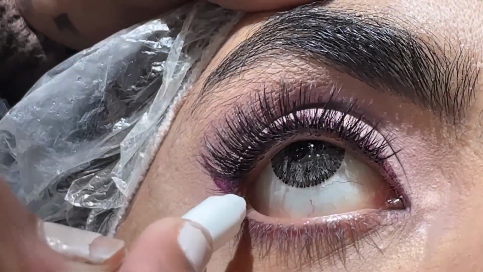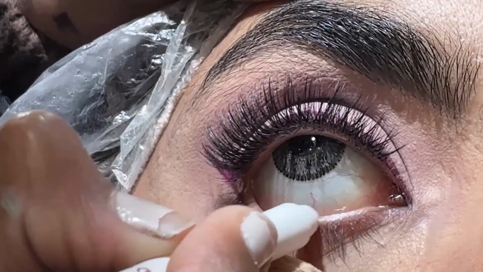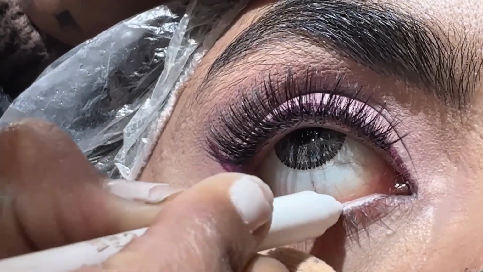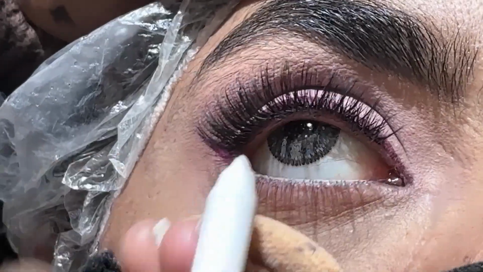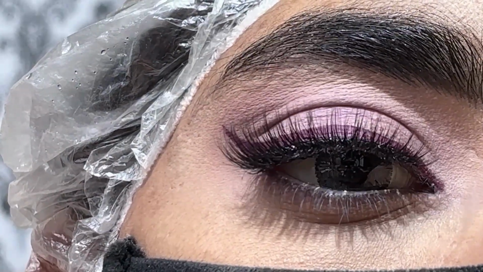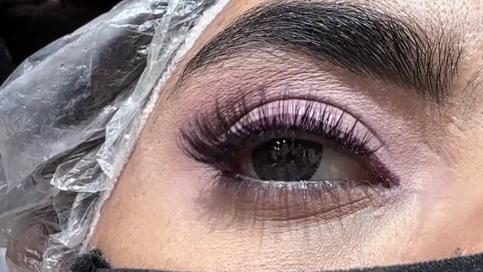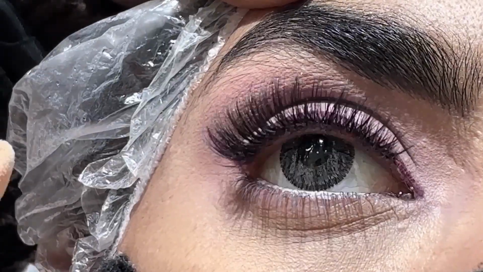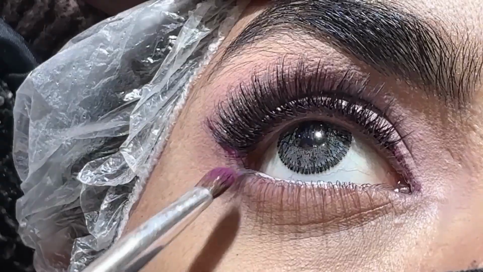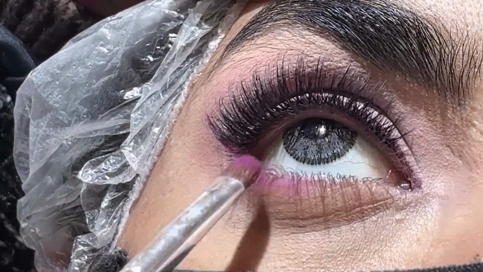Now moving on, next I need to work on the under eye, and for this I am using a Charm of Beauty white kajal pencil, through which my eye will look bigger, and with the same color of eyeshadow you made your liquid liner with, we are going to smudge under the eye, as you can see, in such a way.